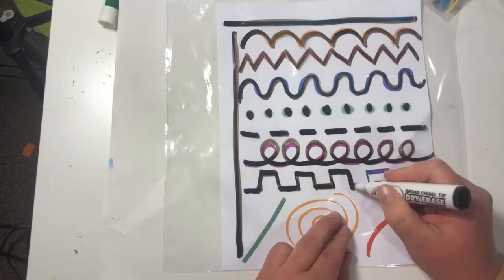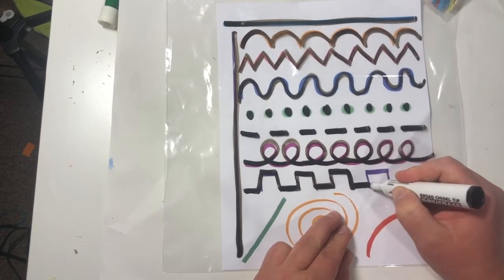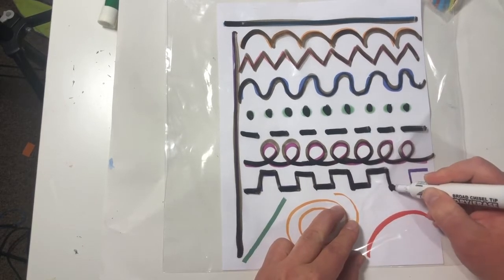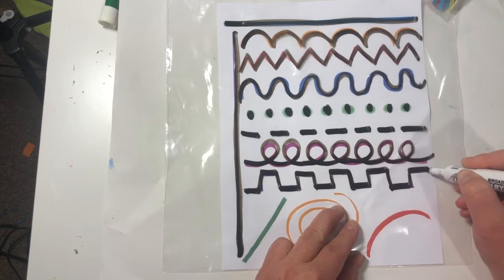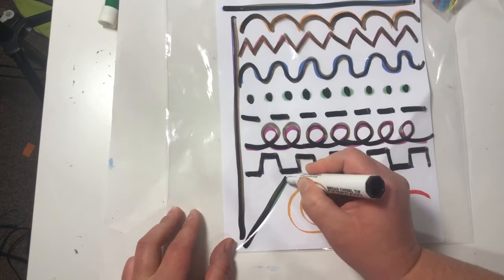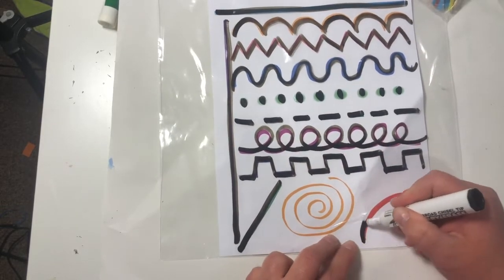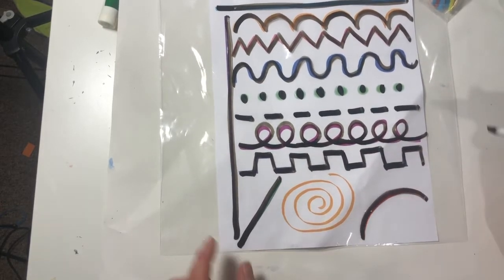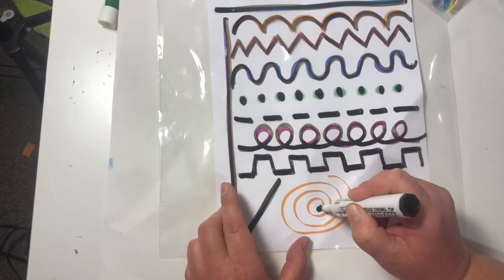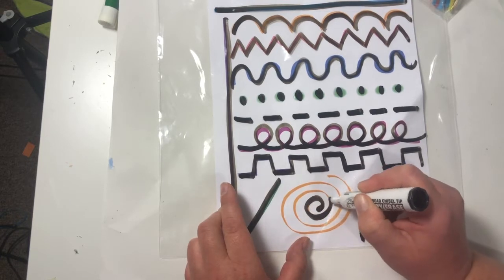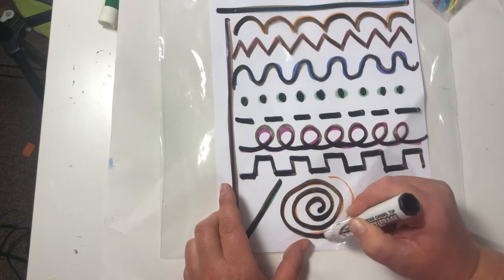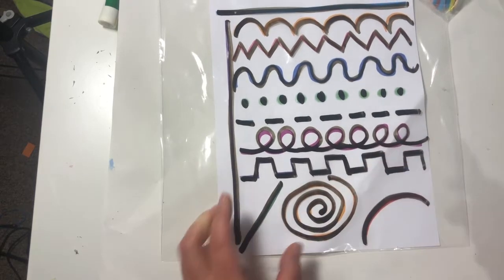Okay, this is the castle wall. So straight, up, over, down. Okay, across, up, over, down. Okay, now we have our diagonal line, our curved line. Now our swirl. This is an interesting one. You start in the middle, and it's like running around in circles. It gets a little bit bigger each time. So you get to the end.